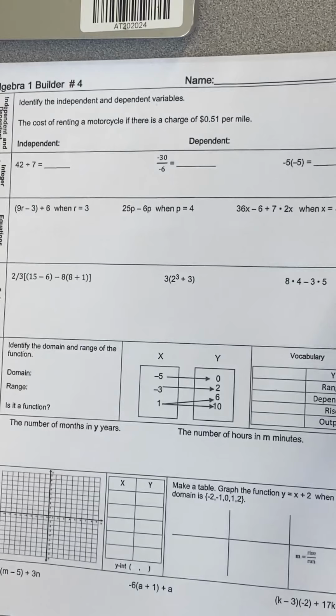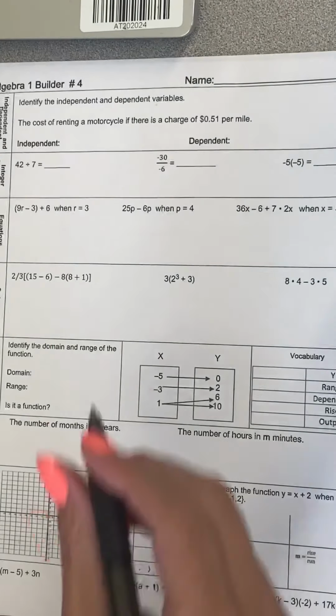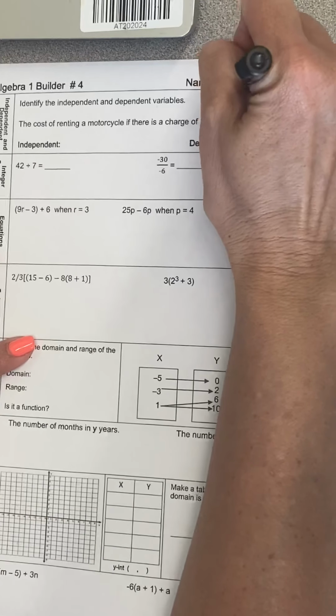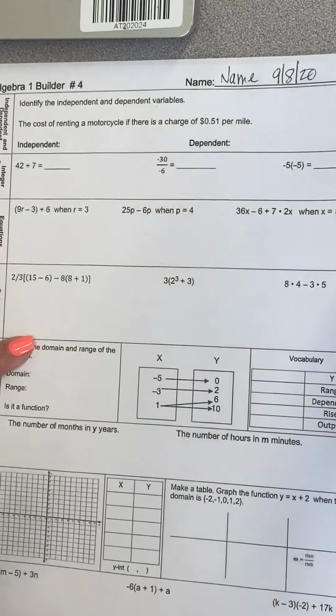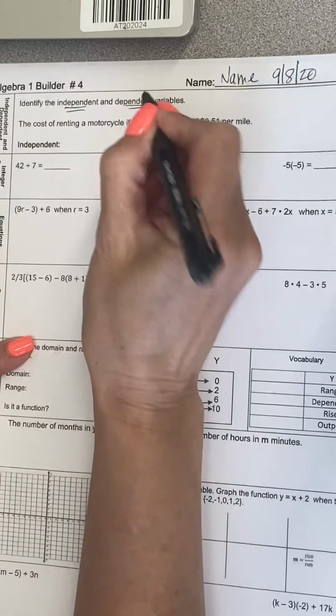Okay guys, we're going to be going over Algebra Builder number 4 today. I'm only going to go over certain pieces that I think that you need help with. Again, make sure you put your name at the top. Today's date is 9/8/20. Identify the independent and dependent variables.